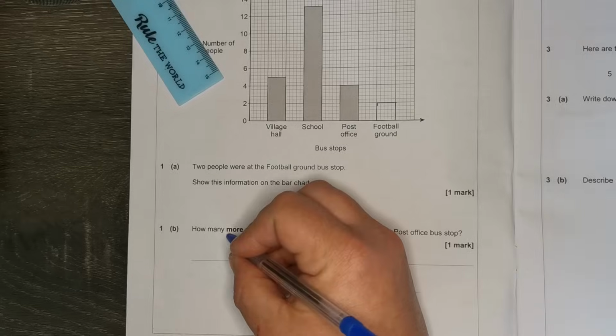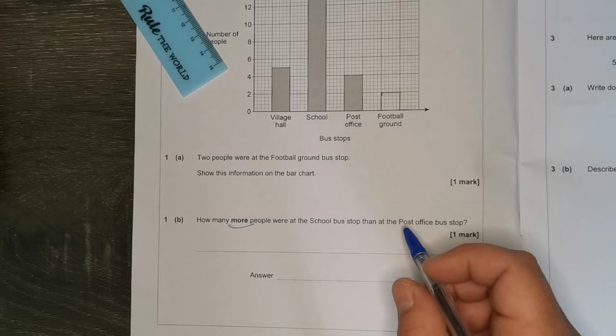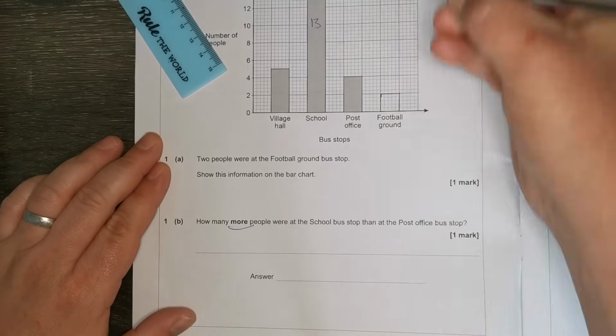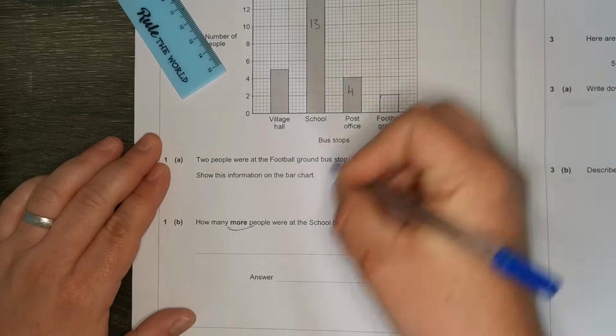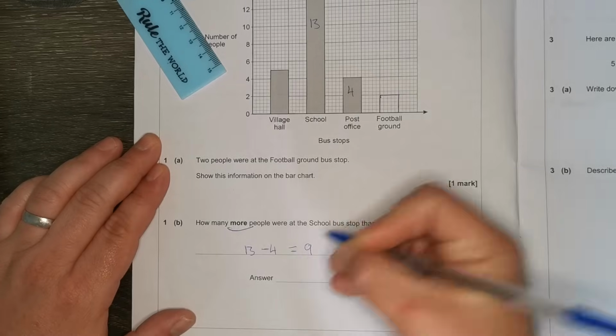How many more people were at the school bus stop than at the post office bus stop? So the school is 13 and the post office is 4. So 13 take away 4 is 9.